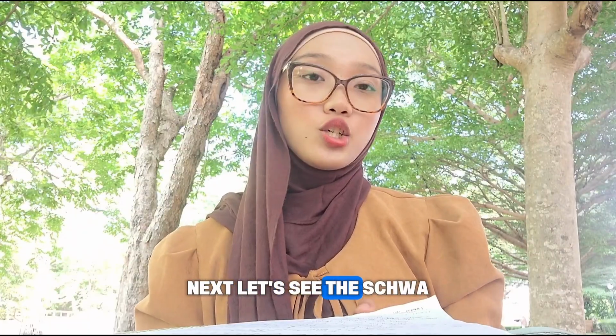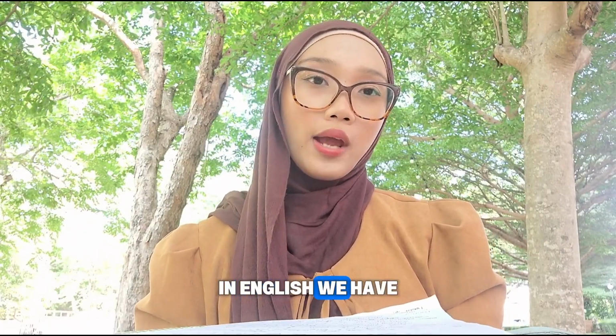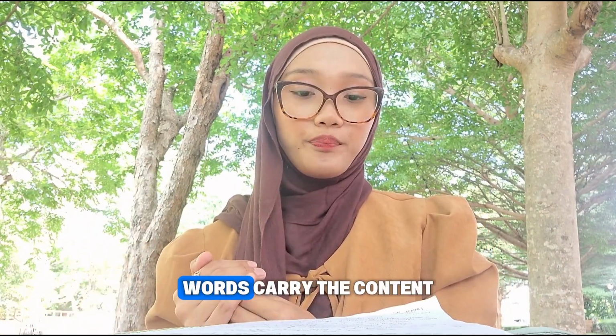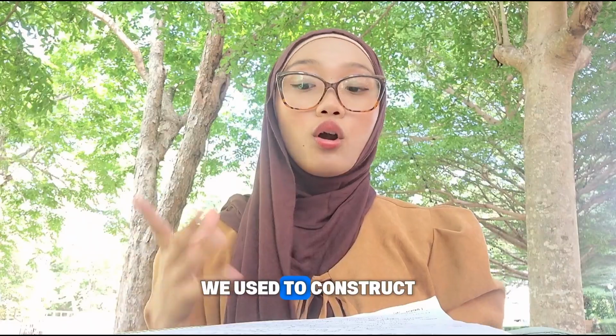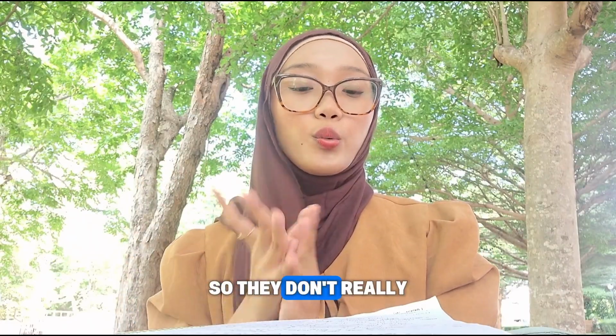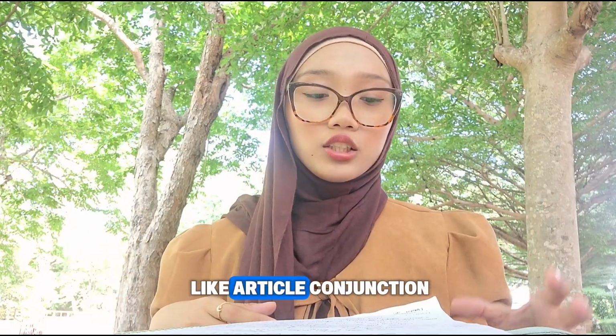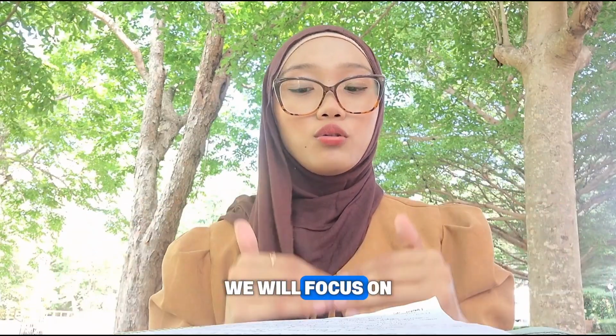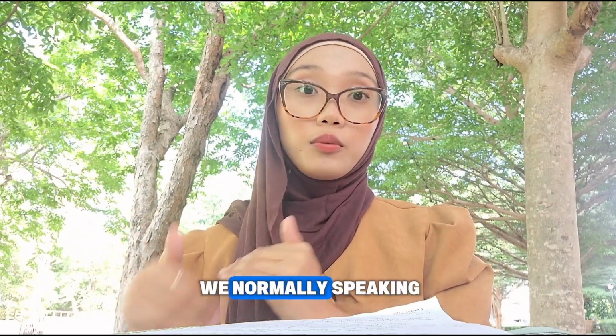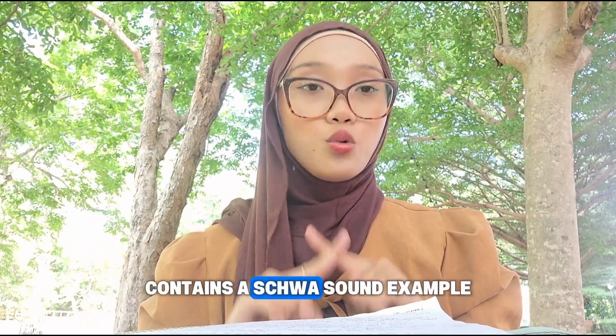Next, let's see the Schwa in sentences. In English, we have content words and function words. Content words are important words that carry the meaning, but function words are little unimportant grammatical words we use to construct the sentence. So they don't really carry much meaning. These are things like articles, conjunctions, prepositions, and we will focus on the weak forms of function words when we normally speak. Weak forms usually, not always, contain a Schwa sound.